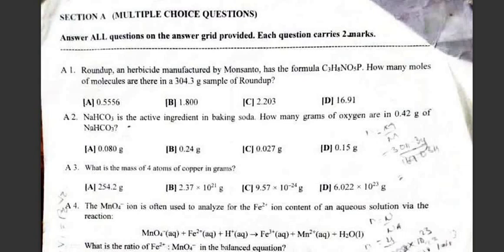So A1, Roundup, a herbicide manufactured by Monsanto, has a formula. You have seen the formula that has been given. This is the chemical formula that we have. How many moles of the molecules are there in 304.3 grams sample of Roundup? So they've given us the formula so that we're able to get the molar mass. We're able to get the Mr. using this, and also the mass has been given. So this is just going to remind you of your knowledge of mole concept.